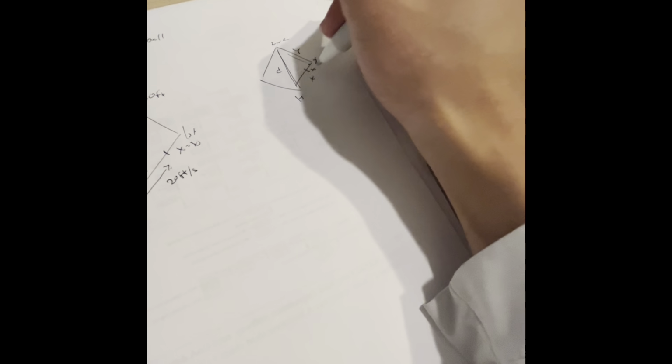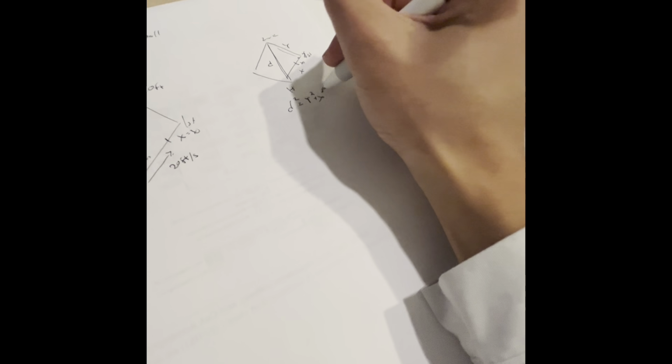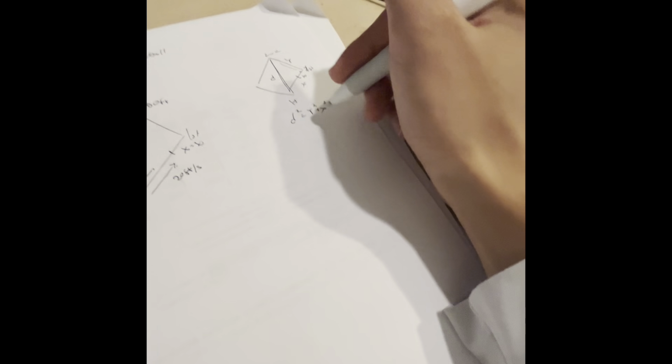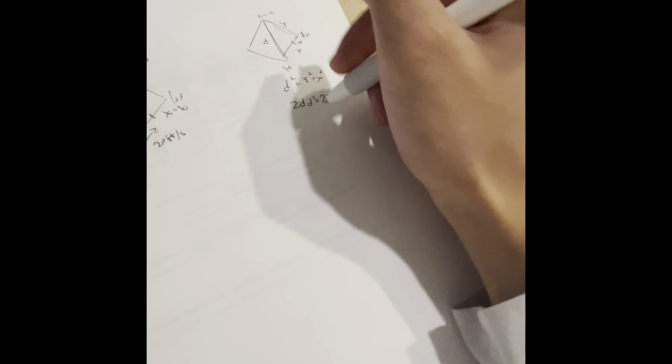So let's do just the entire side is X. So D squared equals Y squared plus X squared. That's the Pythagorean theorem, right? So that also gives us the derivative function. So 2D D prime equals 2Y Y prime plus 2X X prime. Everything in this equation has 2, so we can divide everything by that. So it's just D prime equals Y prime plus X prime.